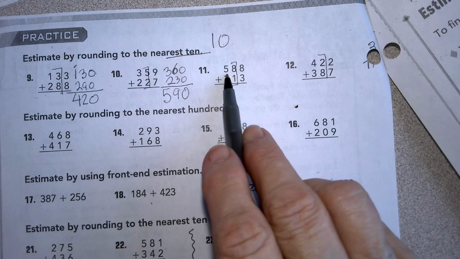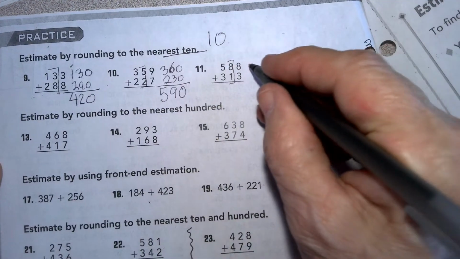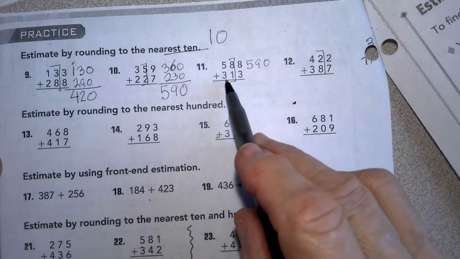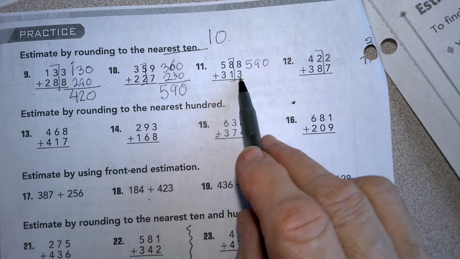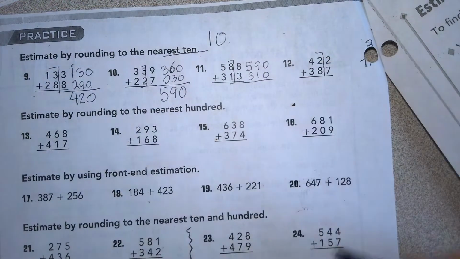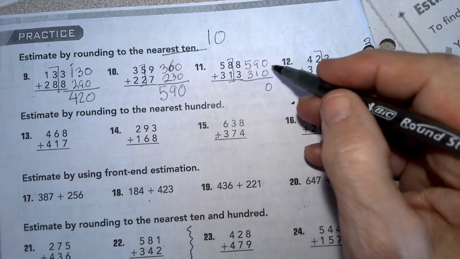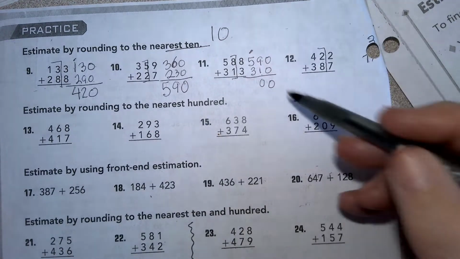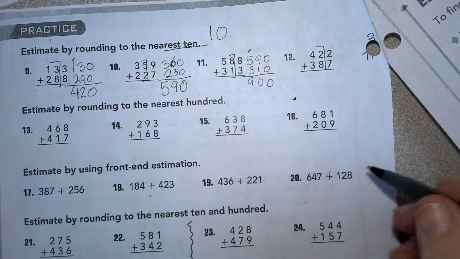Now, is this going to be 58 or 59? 59. So 5, 9, and that 8 changes to a 0. And then is this going to be 31 or 32? 31, because that's not big enough. 3, 1, and change that to a 0. And then, so let's go ahead and add this up. 9 and 1 is what? 10. Carry 1. So this last column is, who knows what? 9. So it's about 900.